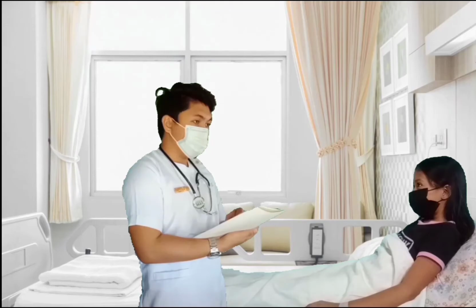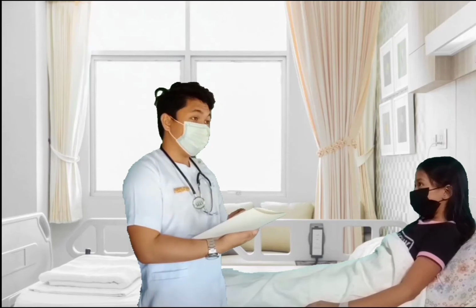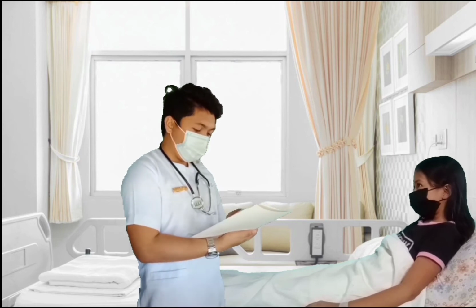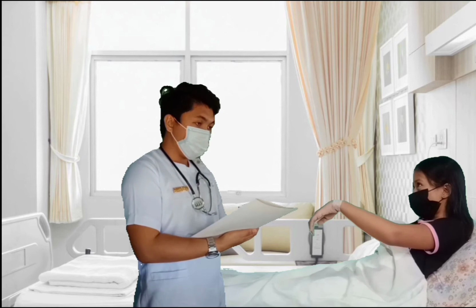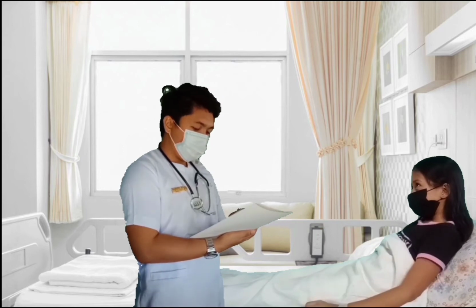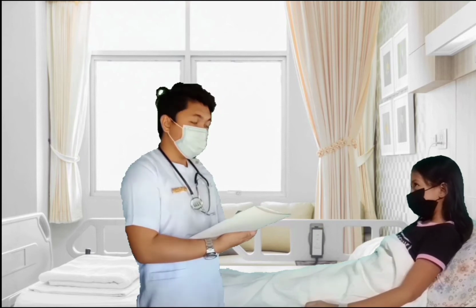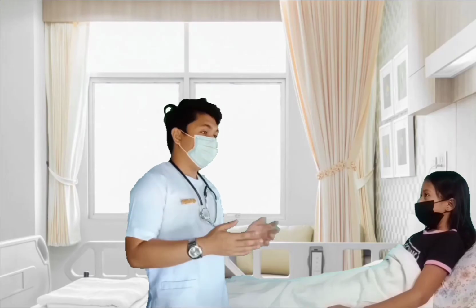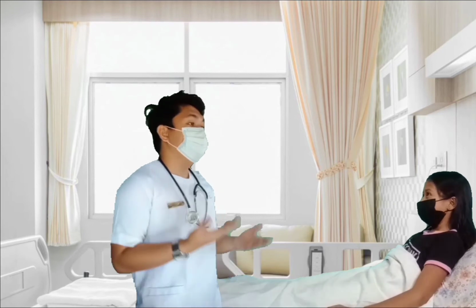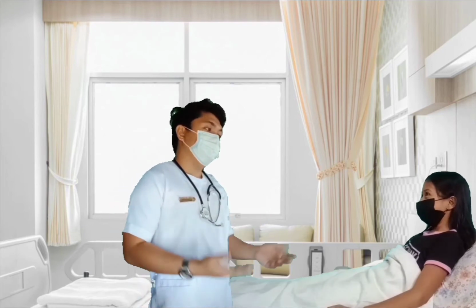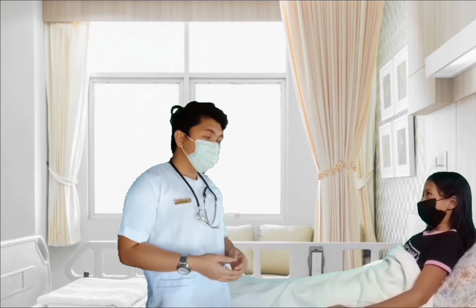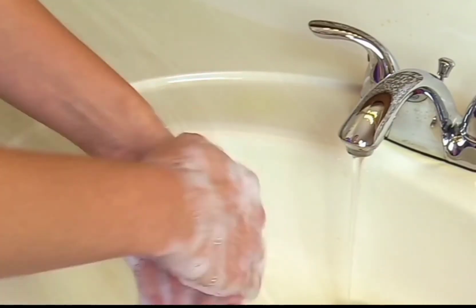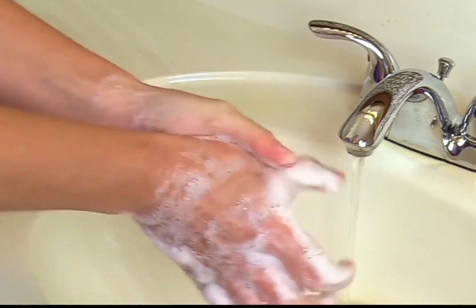Step 5. Identify the patient by checking the name and identification on the patient's identification band, or ask the patient to state his or her name. Identifying the patient ensures the right patient receives the medication and helps prevent errors. Step 6. Explain procedure to the patient to gain cooperation and to allay anxiety. Step 7. Perform hand hygiene and wear gloves to prevent the spread of microorganisms.